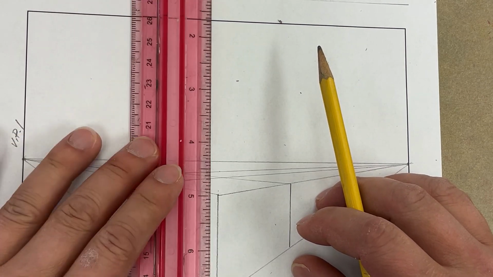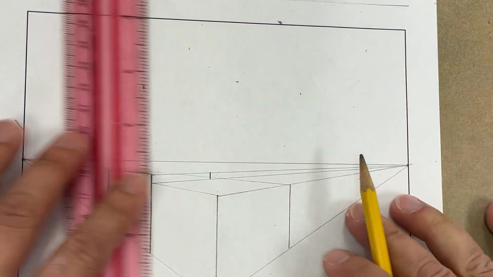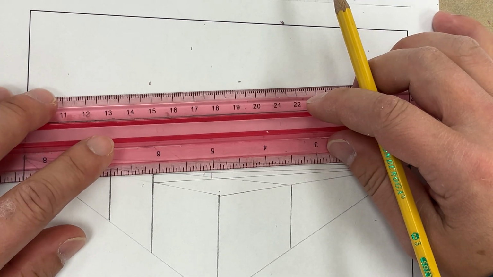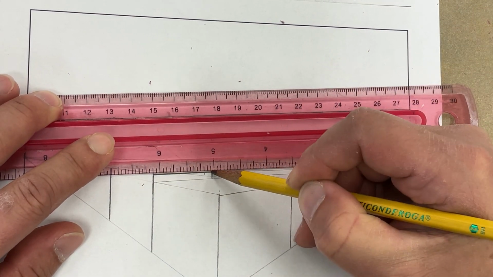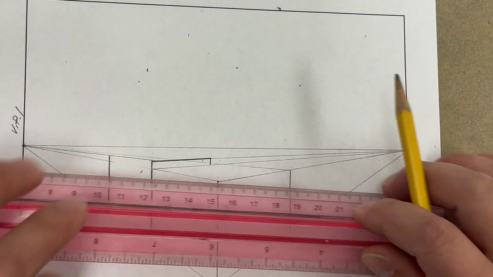Then I get to decide how far this box or this building goes. And I'm telling myself, you know what? That's it. This is as far as it's going to go. I'll go back in, restate that line.